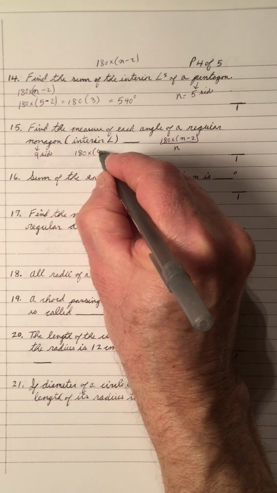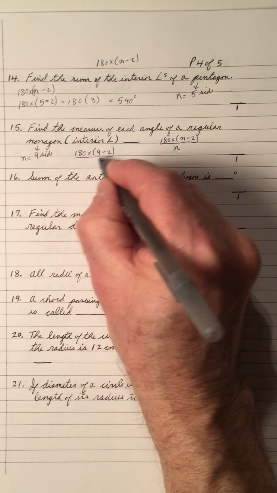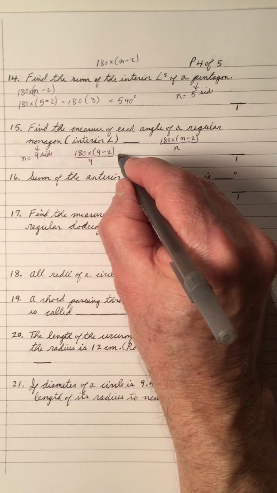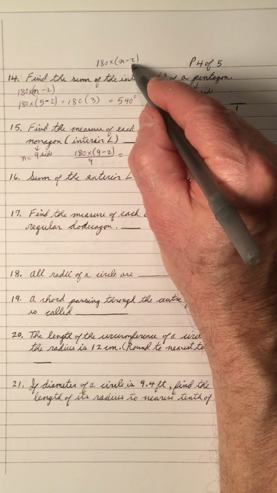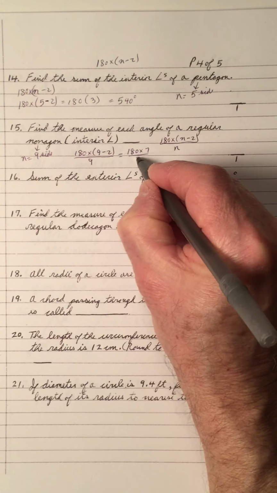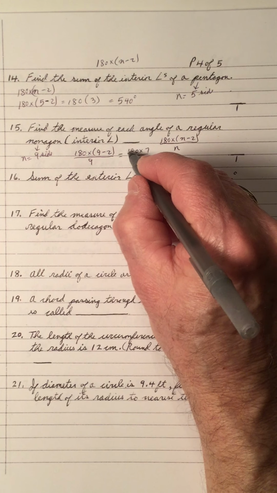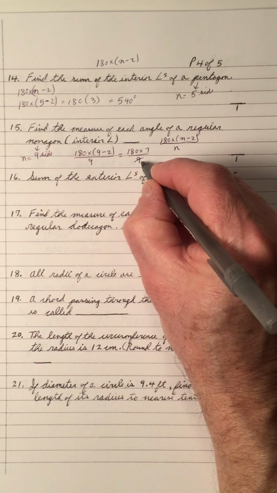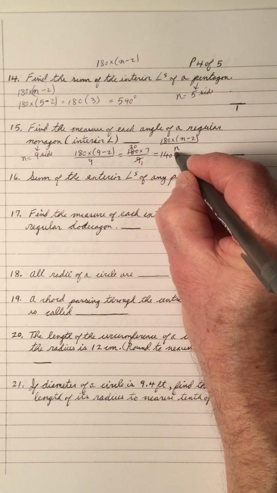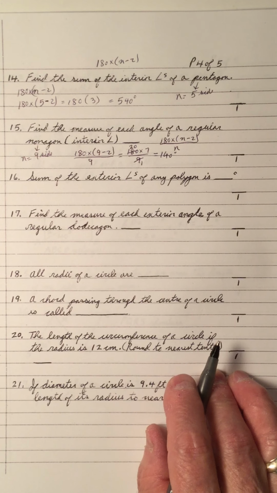The sum is 180 times n minus 2, with n being 9. So that's 180 times 7 divided by 9. Without multiplying, 9 into 180 goes 20, and 20 times 7 is 140. So each angle on the inside of a regular nonagon is 140 degrees.